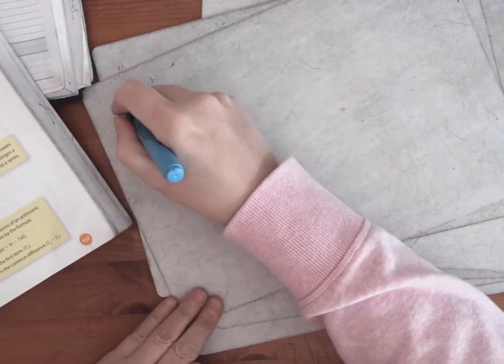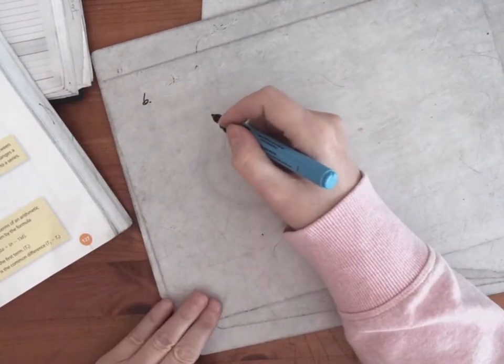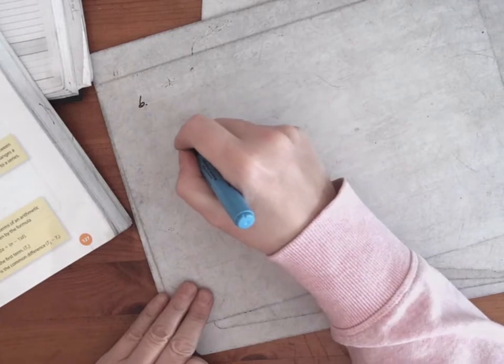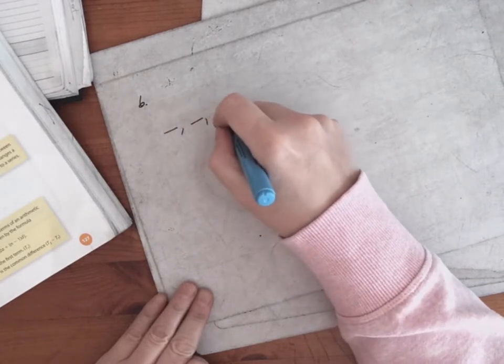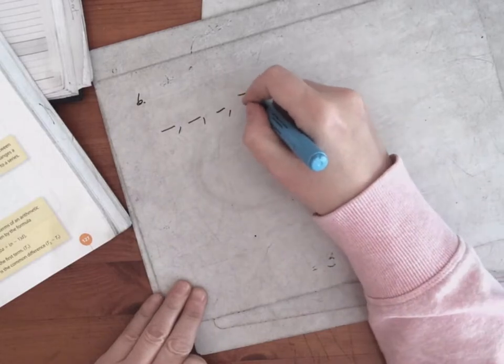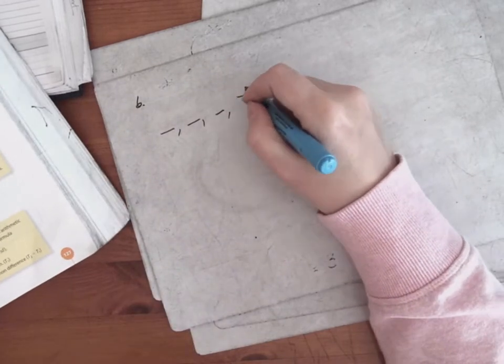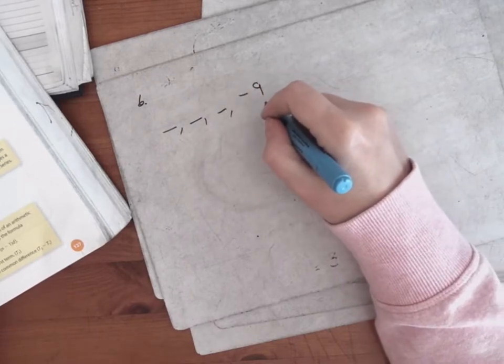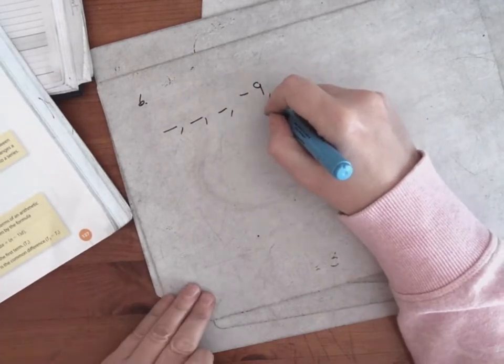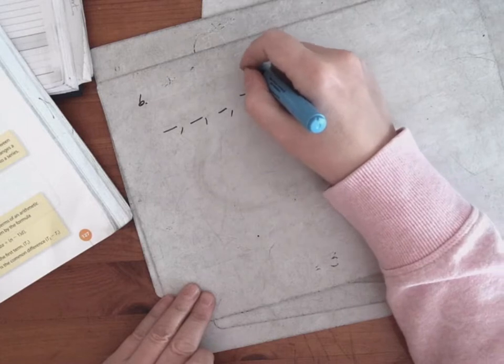Number 6 reads: in an arithmetic sequence, T4, so term number 4, so don't know 1, don't know 2, don't know 3, term number 4 they told me is minus 9. And then they tell me term number 15 is minus 31.